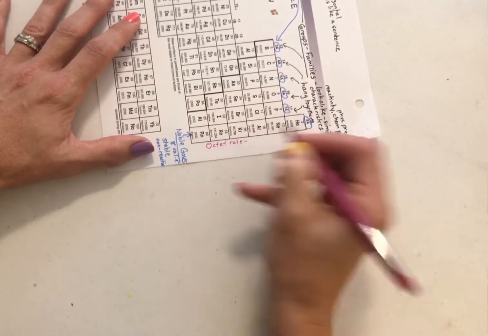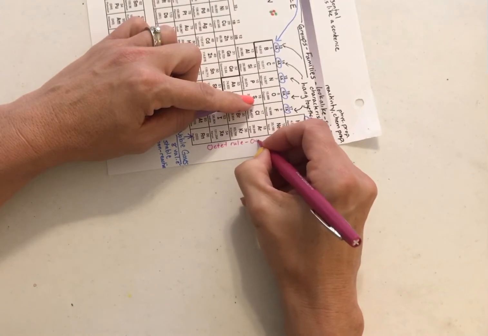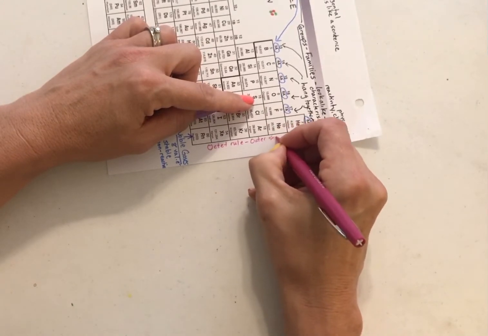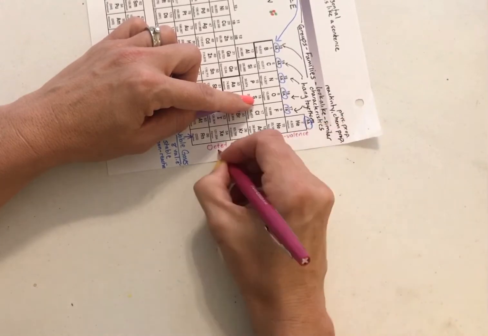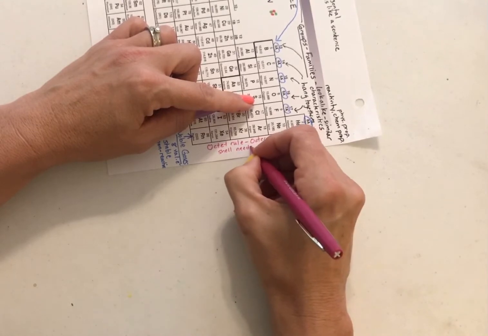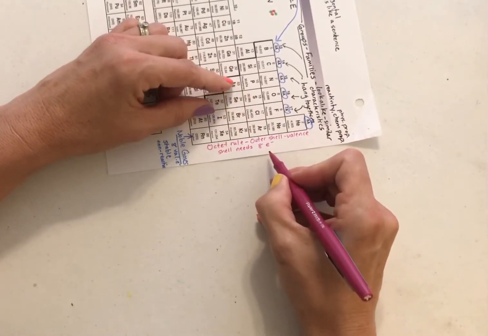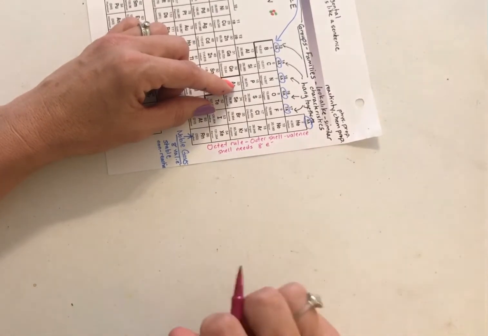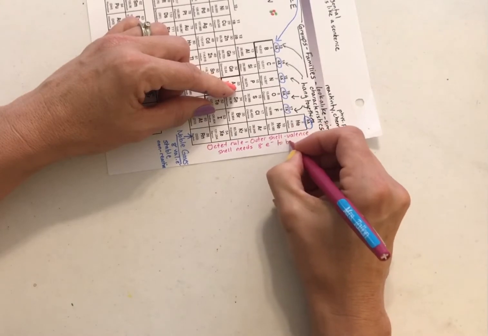The octet rule means that the outer shell, or the valence shell, needs 8 electrons. I put an E with a negative because electrons are negative, so E negative is shorthand for electrons. Needs 8 electrons to be stable.